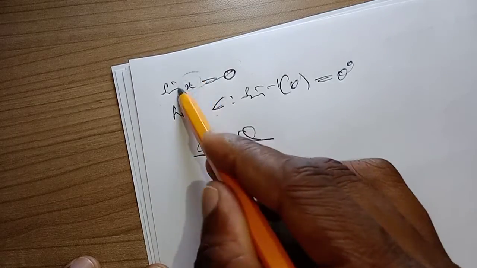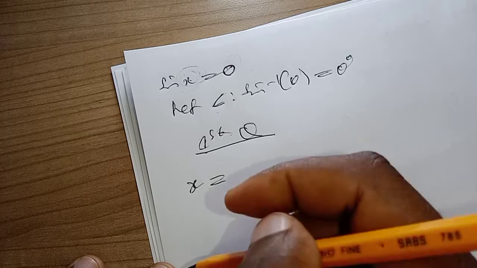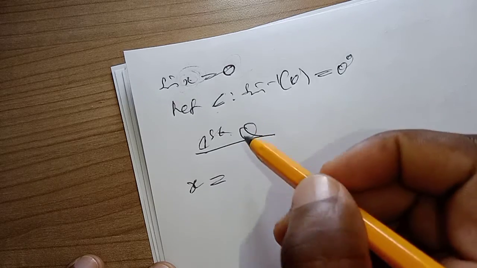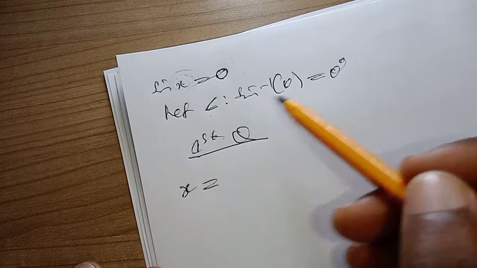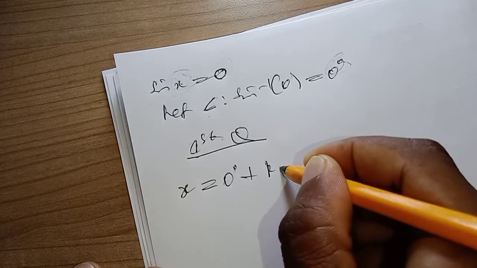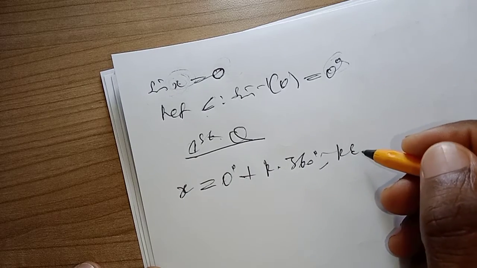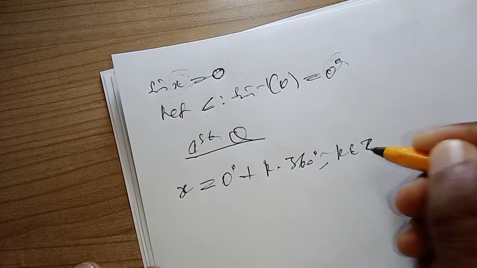Here you take whatever this is, in this case we're just giving the x. Then we say x equals, in the first quadrant it is just an acute angle, so we take whatever this is. Then we have 0 degrees plus k multiplied by 360 degrees, where k is an element of the integers.